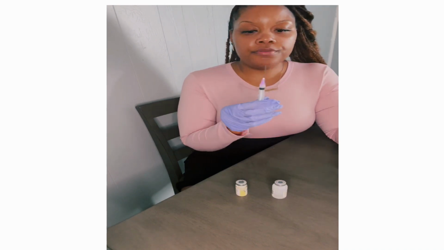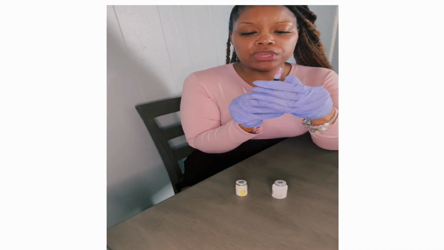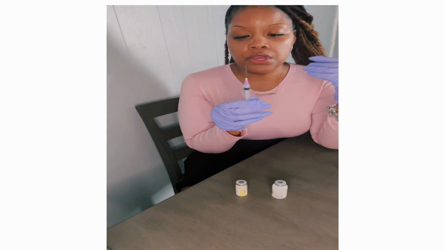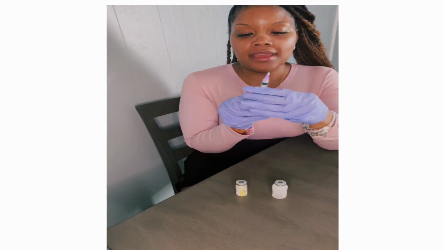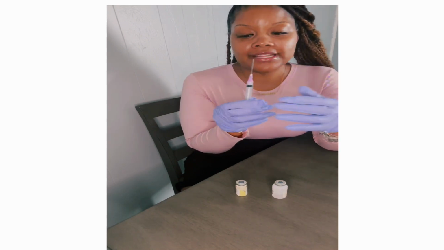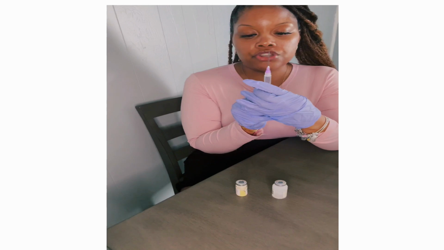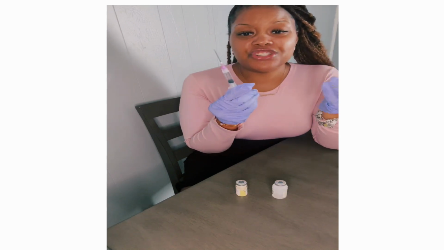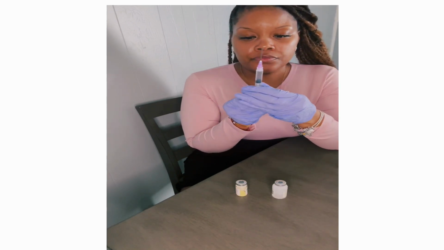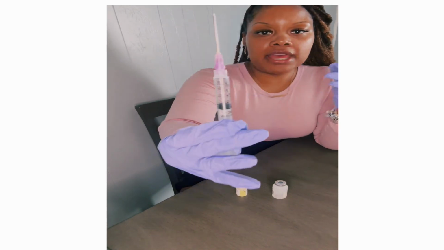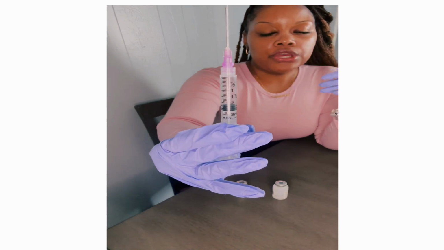All right, so we know that we are going to give 2.2 mLs. So what I like to do is I like to still draw back the 2.2 mLs of air. So you want to get it as accurate as you can. So I'm about right here. That's going to be 2.2 ml.